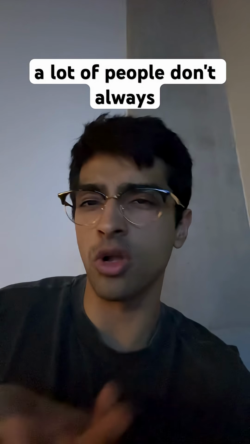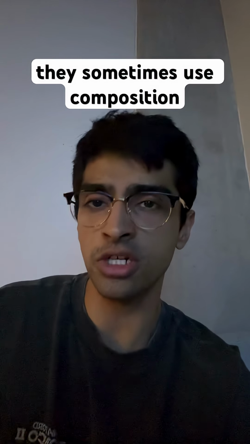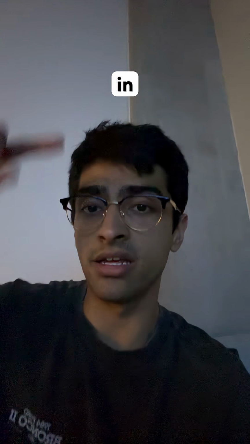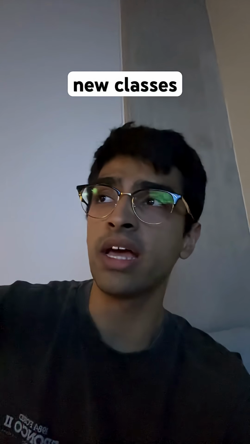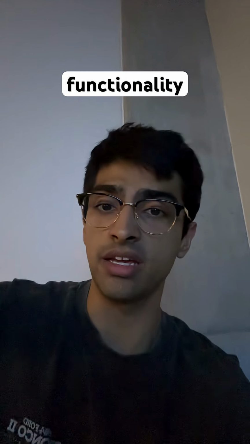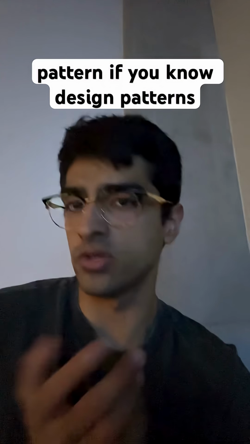Now, a lot of people don't always use inheritance. They sometimes use composition, which is more like you set up contracts or small methods that you can add into your new classes as, okay, this can also do these extra bits of functionality, which is very similar to the builder pattern if you know design patterns.